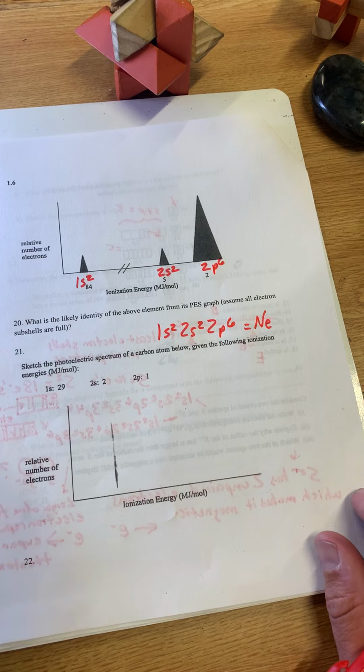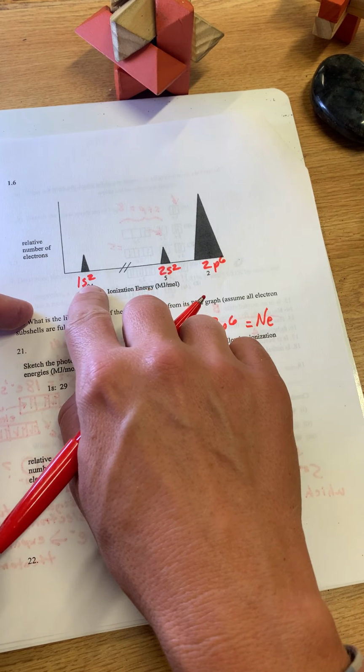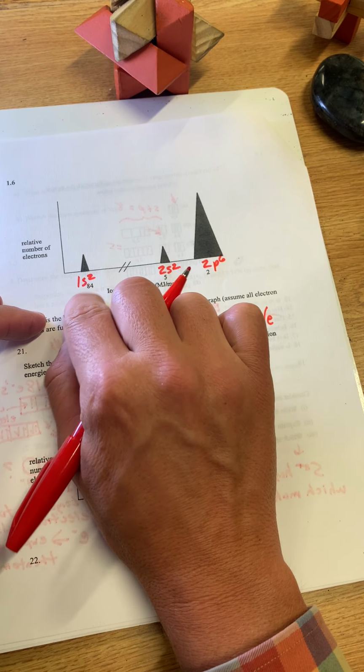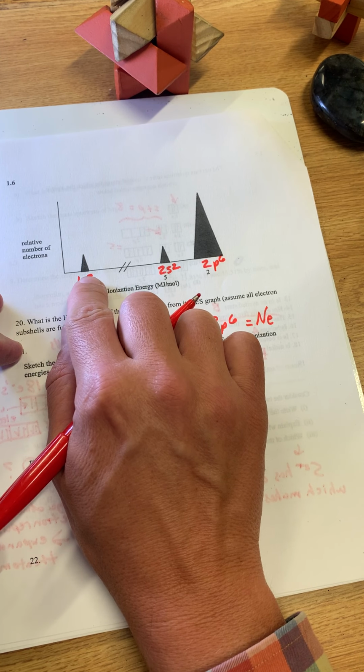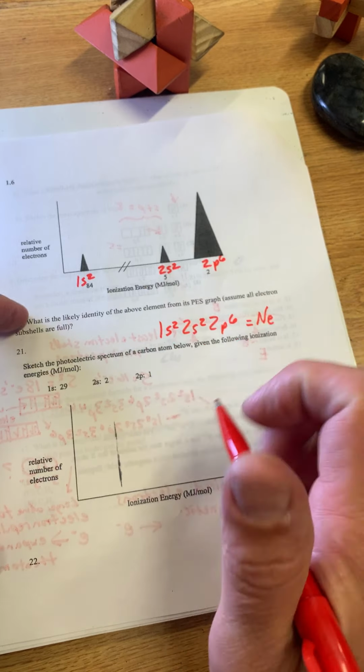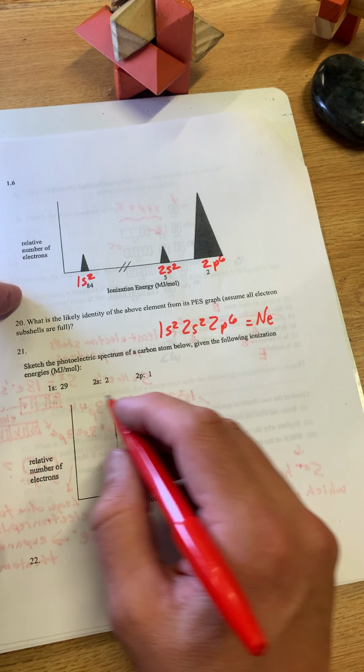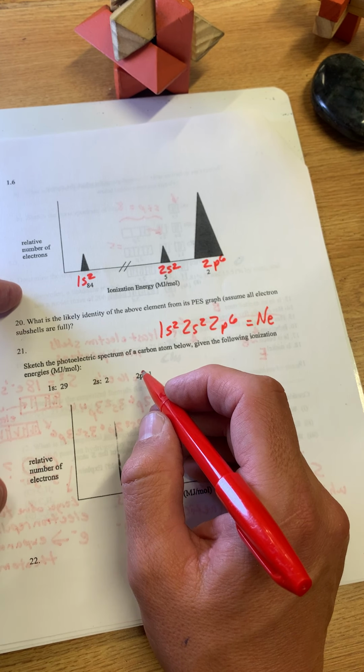Right? So remember, the higher energy is here, the lower energy is here. The closer the electrons are, the more attracted they are to the nucleus, right? Like the girls are closer to the boy band, they're more attracted. So what if we're sketching a spectrum for carbon?